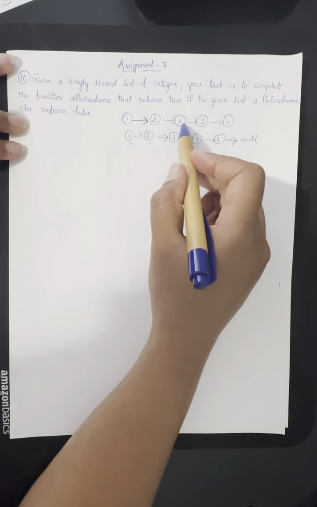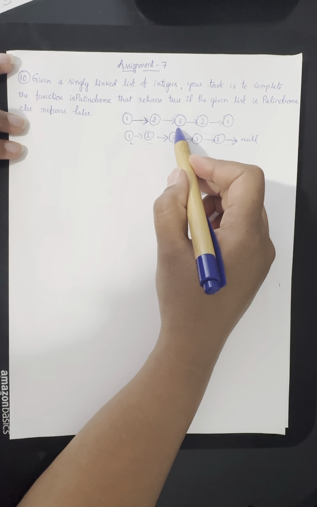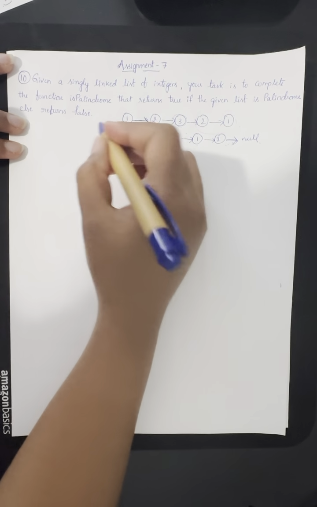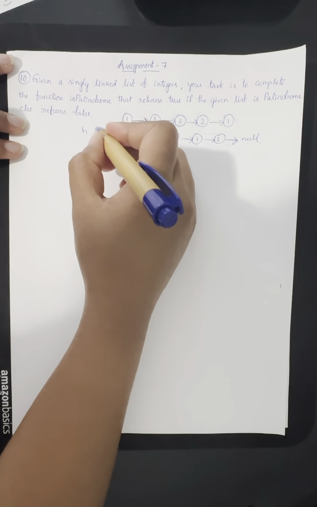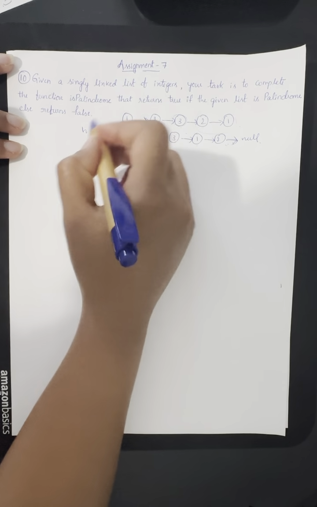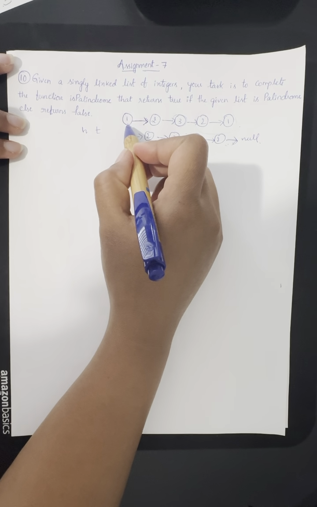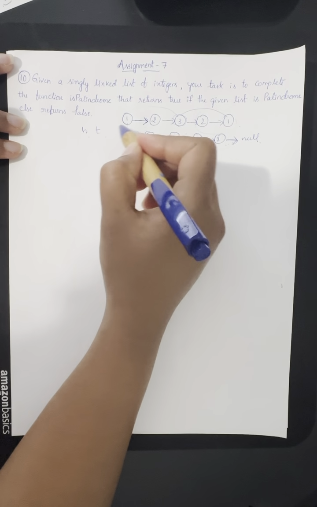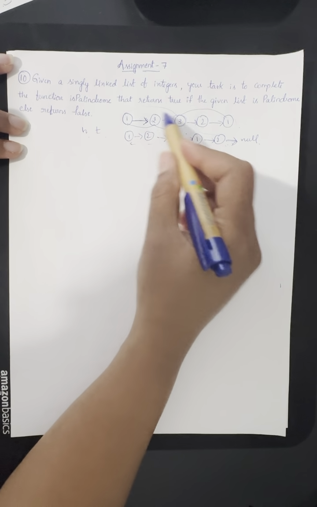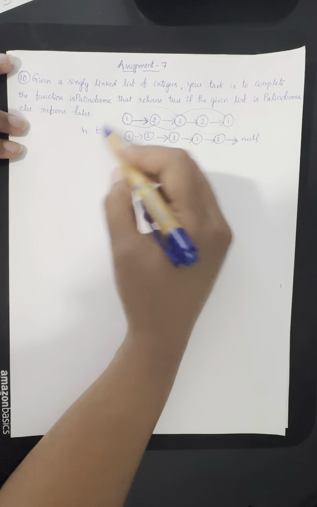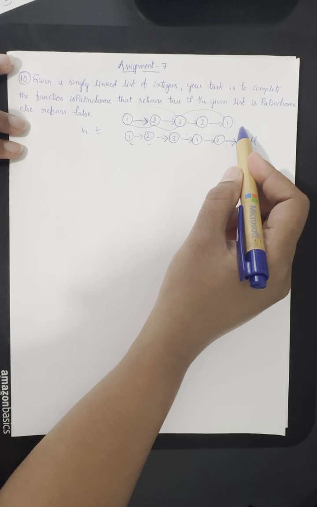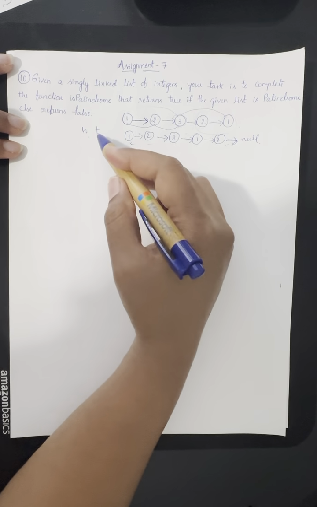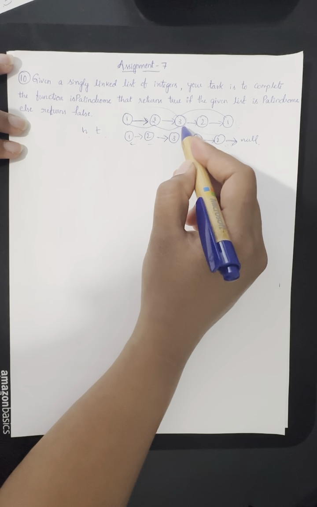For finding the middle node, we'll use the two-pointer method, also called the hare and turtle method. So we'll have two pointers, H and T. Both start at head, and H takes 2 steps at a time, and T takes one at a time, and this will continue until H reaches null. Once H reaches null, the node where the T pointer is at is the middle point.